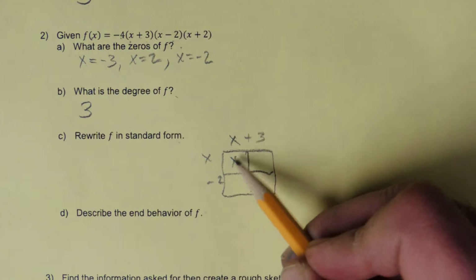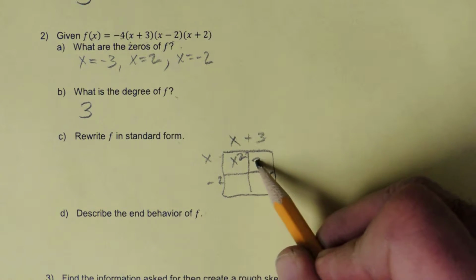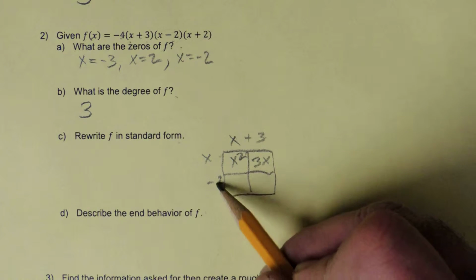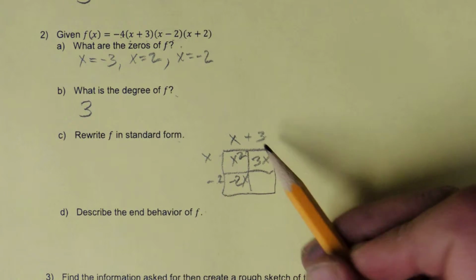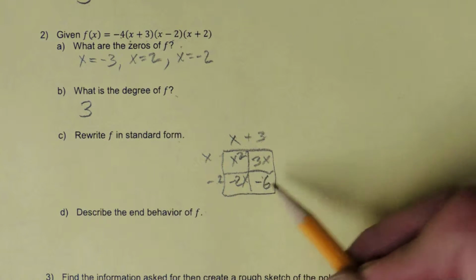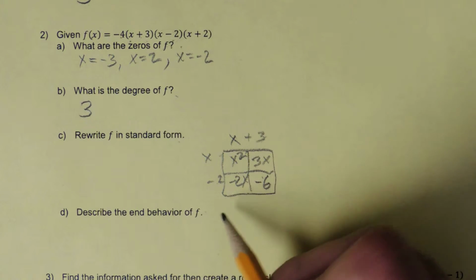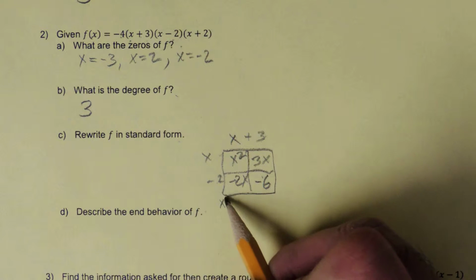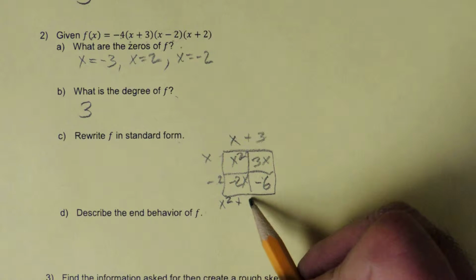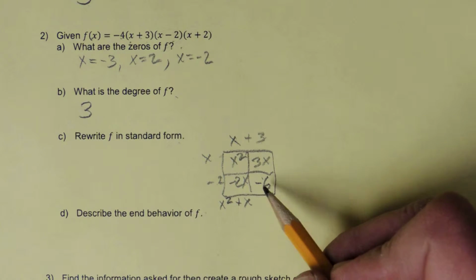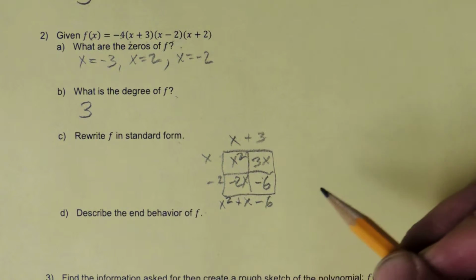X times x is x squared. X times 3 is 3x. -2 times x is -2x. And -2 times 3 is -6. So I'm going to have x squared. 3x minus 2x gives me a plus 1x, or just x, and then minus 6.